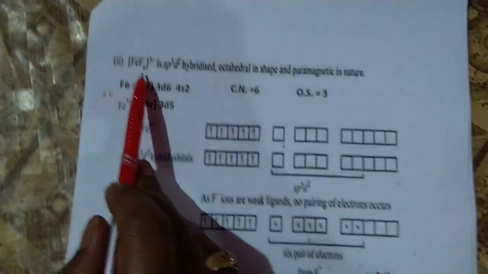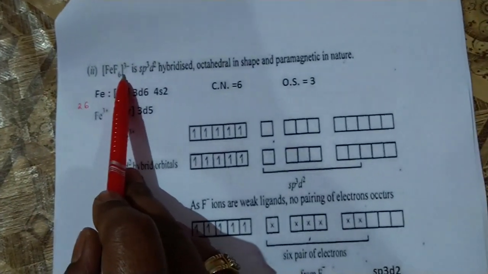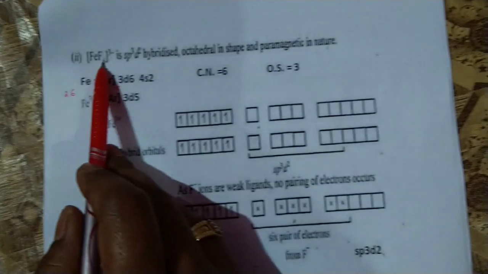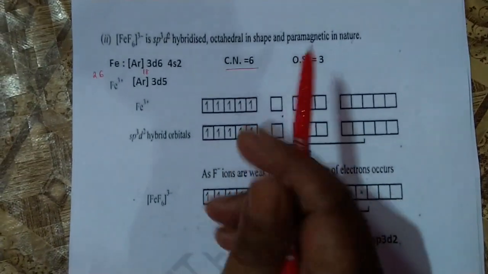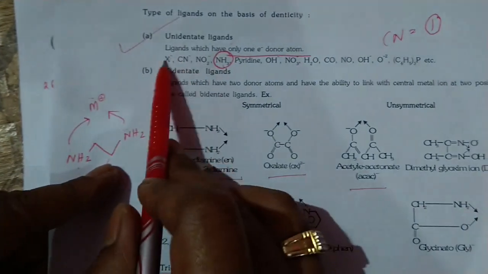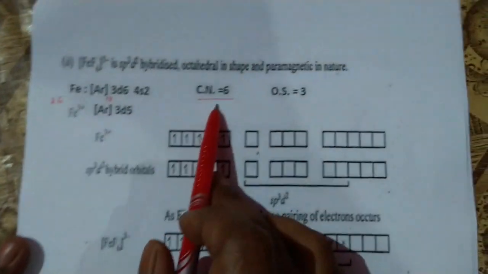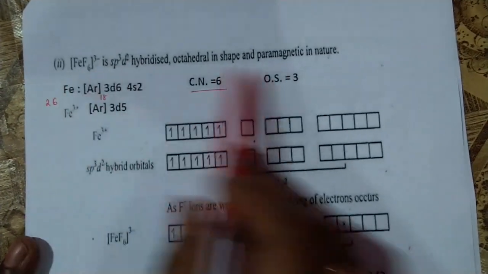Now guys, the second one, [Fe(F)6]3-. Let's try to find out the hybridization. The coordination number is 6 because the halide, as we already know, X negative is a unidentate ligand. The oxidation state equals 3.